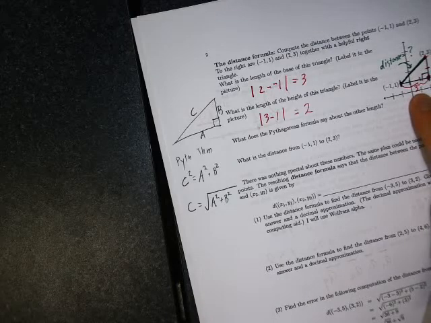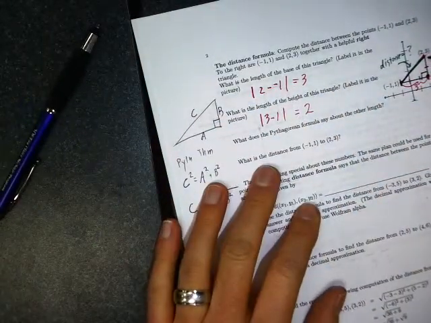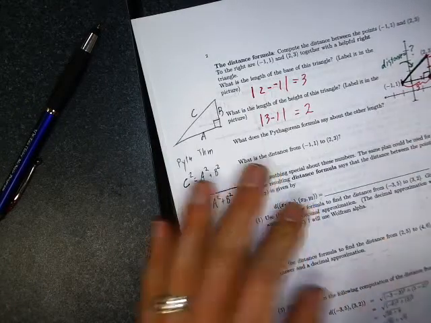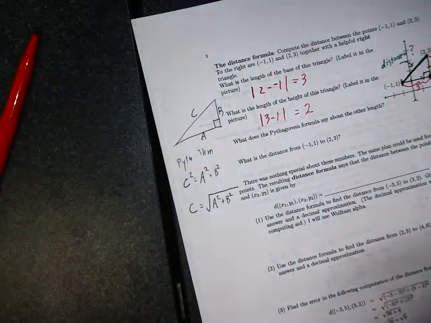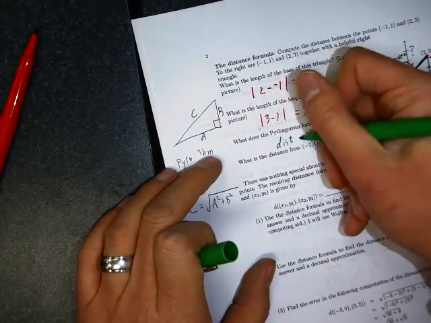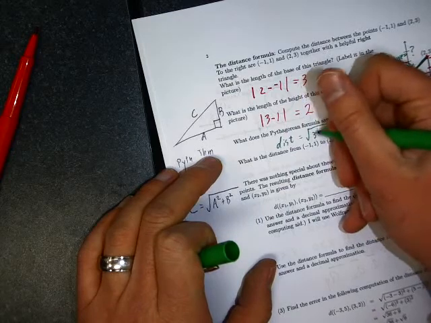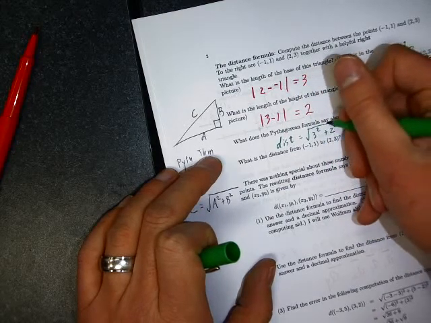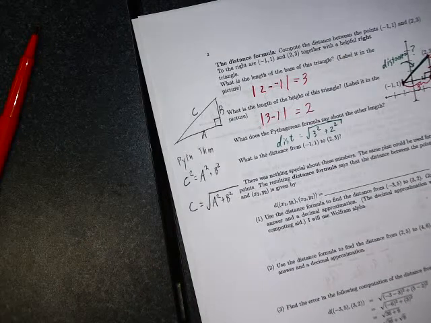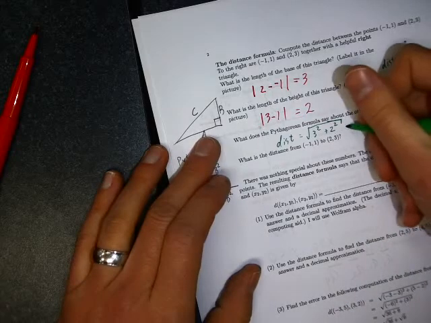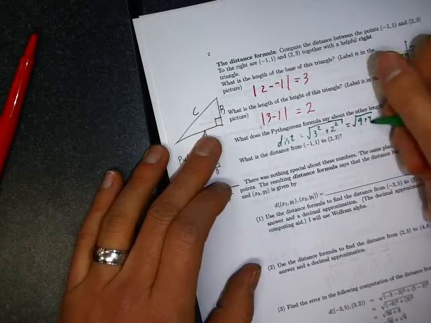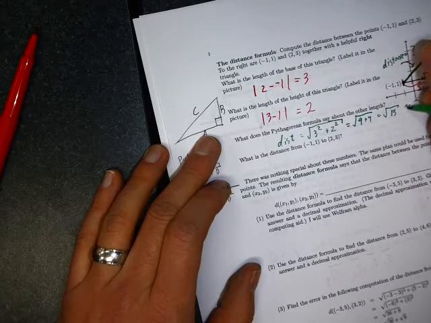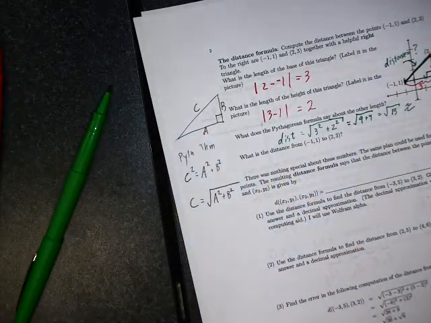So I know what a is, it's 3. I know what b is, it's 2. So I should be able to find c, which is the distance between these 2 points. The distance between these is the square root of 3 squared plus 2 squared. And I guess we should simplify that as much as we can. 3 squared is 9. 2 squared is 4. That's the square root of 13. There's an exact answer, unless I've screwed up.